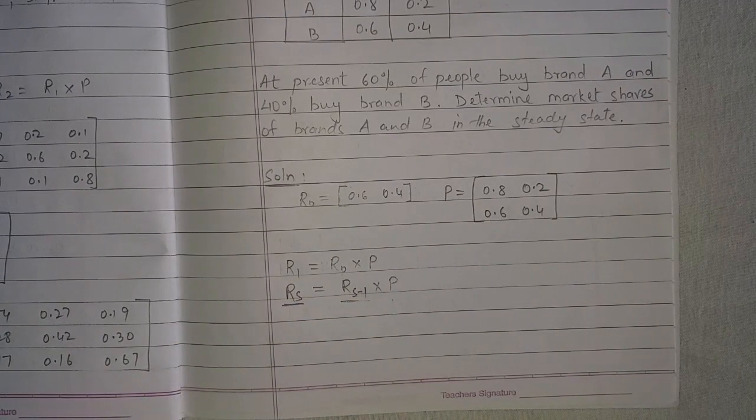So whether it is S minus 1 or S plus 1, if the values are the same, we have entered a steady state.